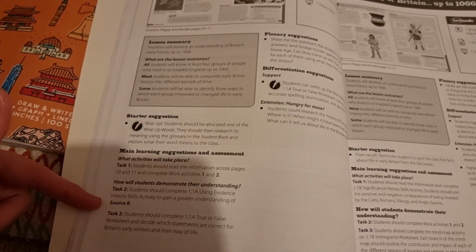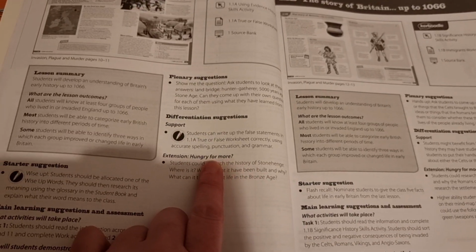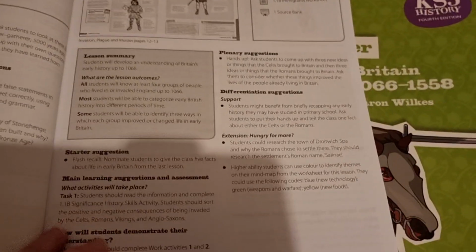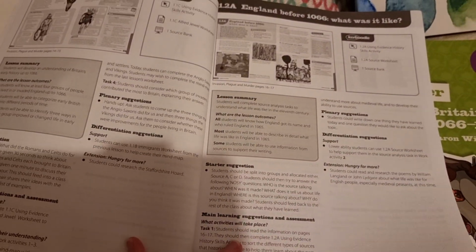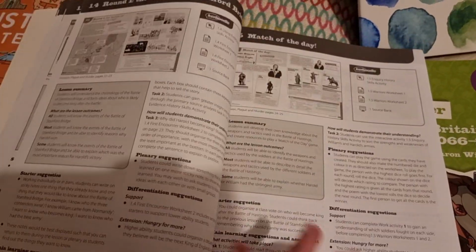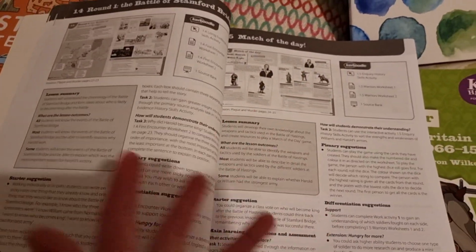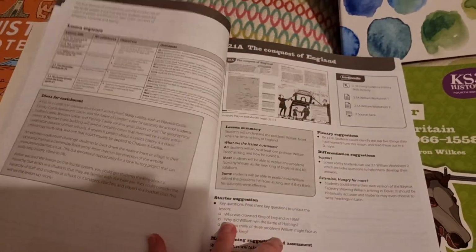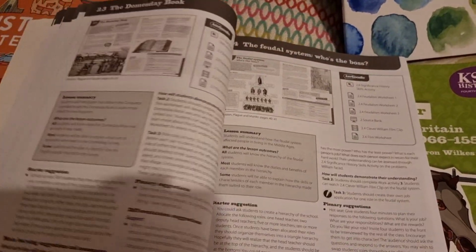So you get the lesson summary, some starter suggestions, learning suggestions and assessment, how to differentiate, and that's pretty much it. There is no answer key at all. So I didn't think it was worth £105. I'm lucky I found this used, so I could actually see that I don't need to get the teacher guide for £150.